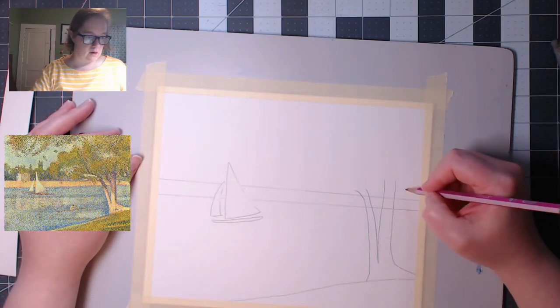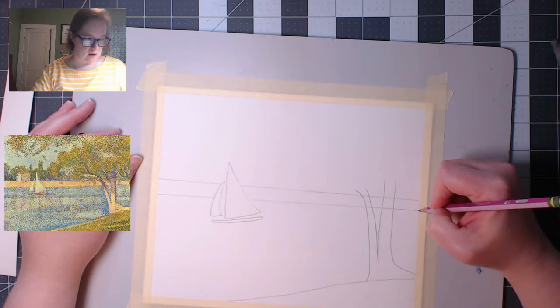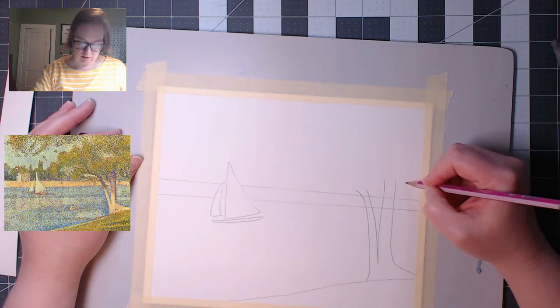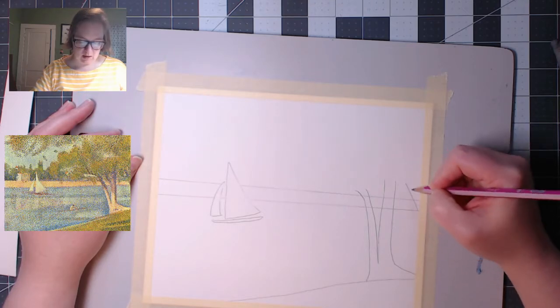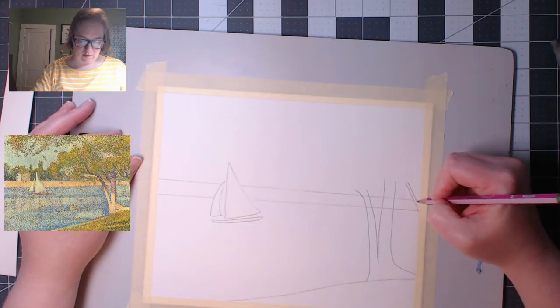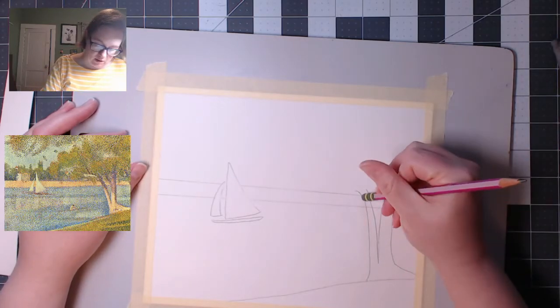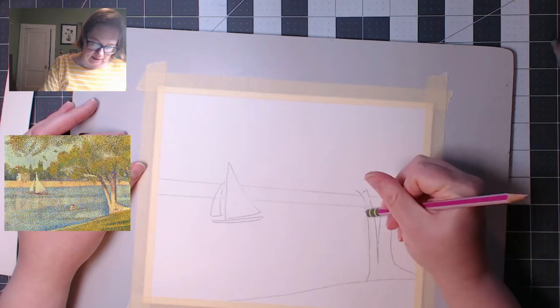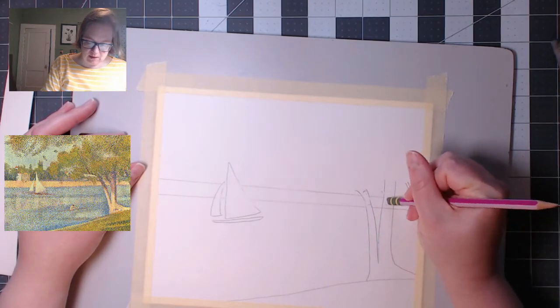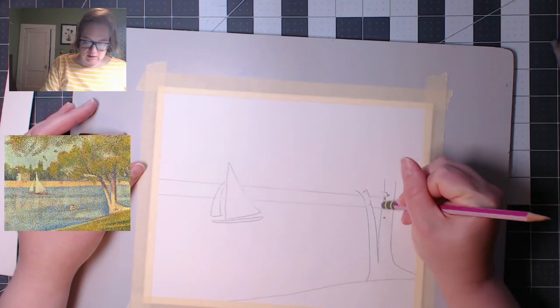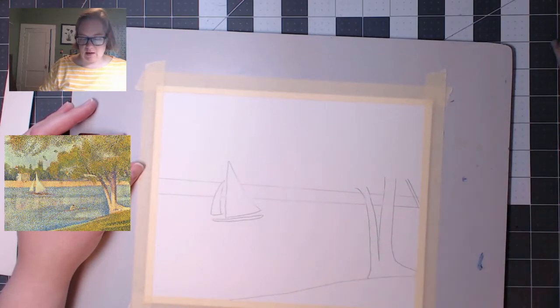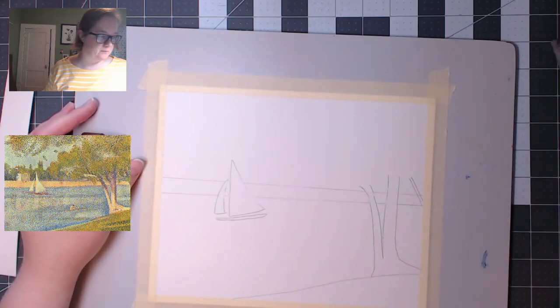And over here we have from about here up to about this line like that. And this is just coming from another tree. And you're going to want to erase these lines just like you did with that boat. You don't have to be as careful though because they are not going to be white. I guess down here you could leave white if you want to.